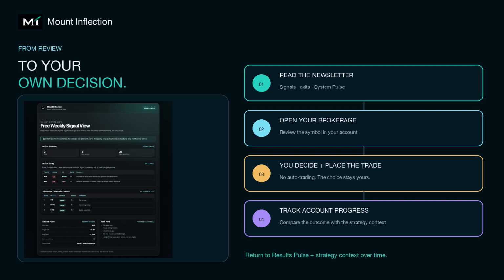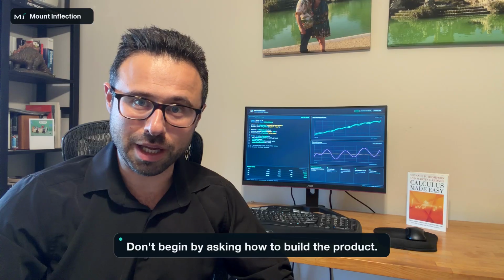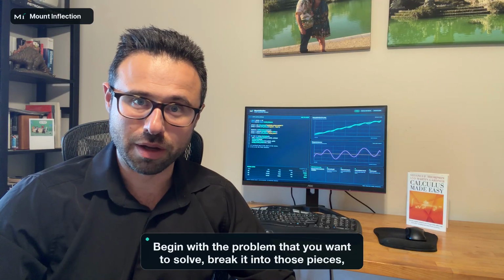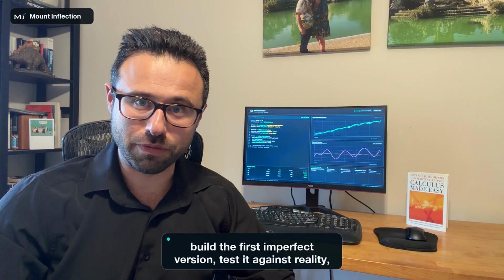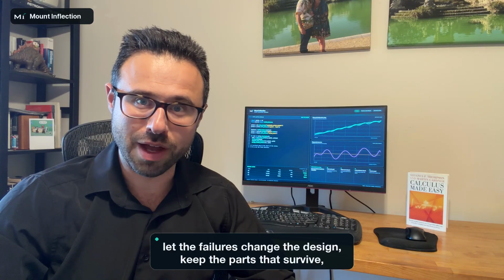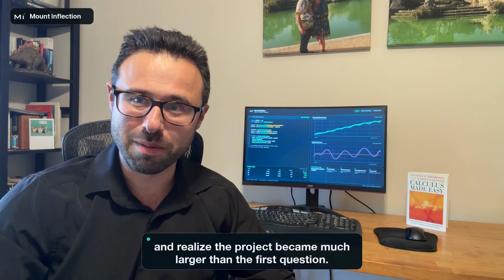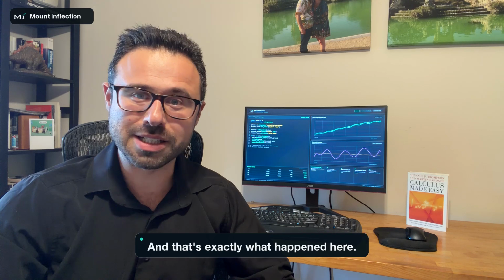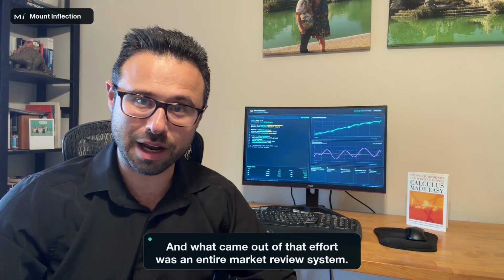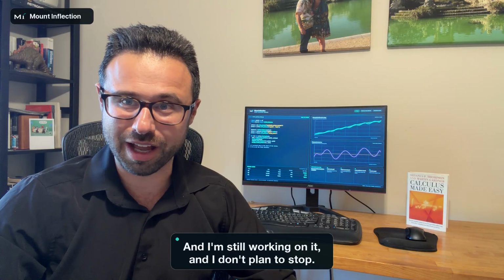And that is probably the lesson I would give to a younger engineer or trader today. Don't begin by asking how to build the product. Begin with the problem that you want to solve. Break it into those pieces, build the first imperfect version, test it against reality, let the failures change the design, keep the parts that survive, and years later, you may look back and realize the project became much larger than the first question. And that's exactly what happened here. And what came out of that effort was an entire market review system. And I'm still working on it, and I don't plan to stop.